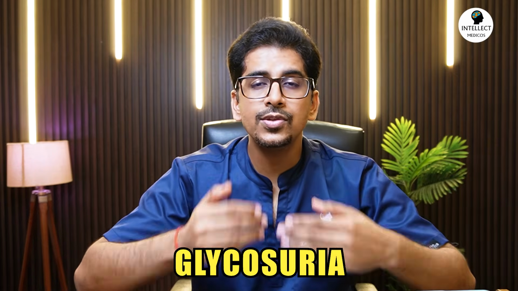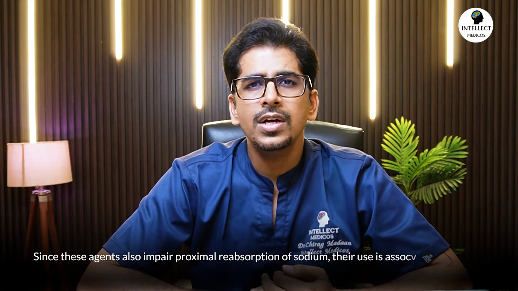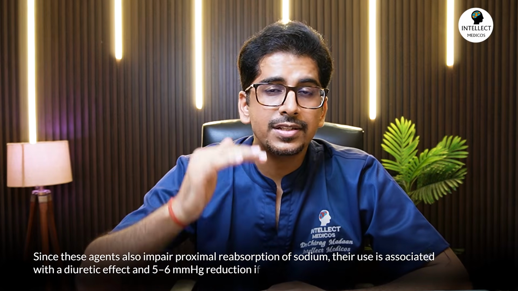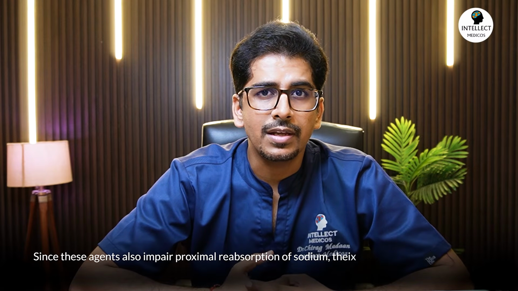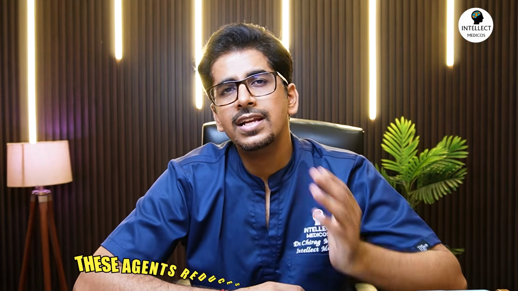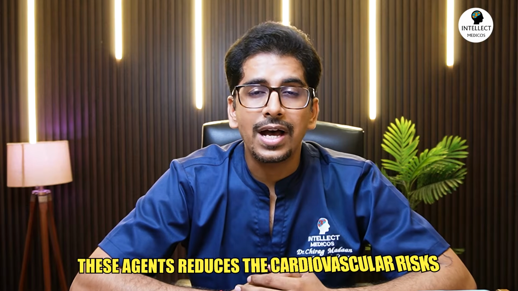That is glycosuria, right? And with the loss of glucose, what happens in the proximal convoluted tubule is there's impairment of the sodium reabsorption. And that is why these drugs have the diuretic effect also. With more loss of water from the body, it has been seen that it causes a reduction in the blood pressure of around 5 to 6 millimeters of mercury, right? And thus, and there are many other theories for that, it is related with lower cardiovascular risk.